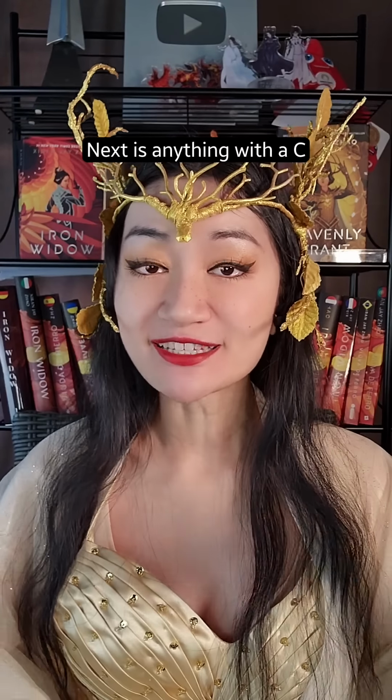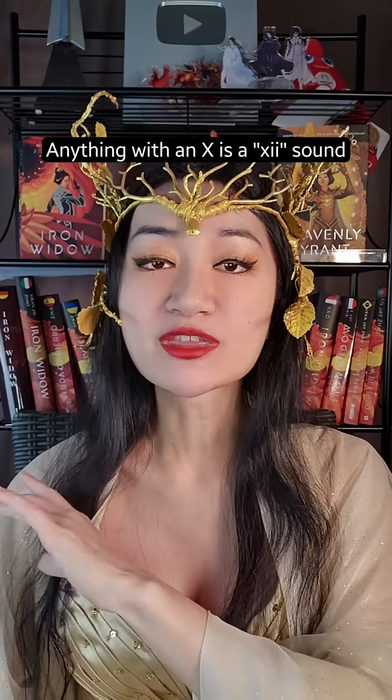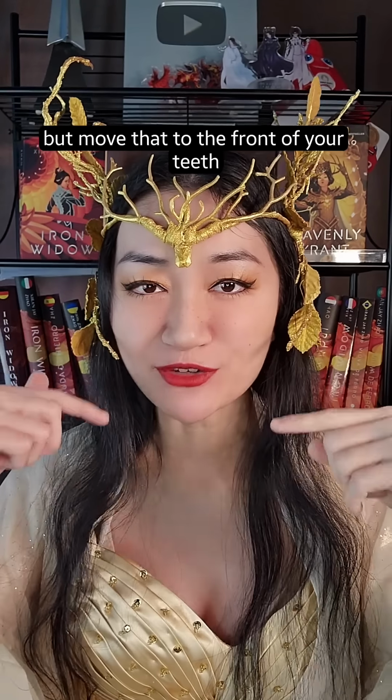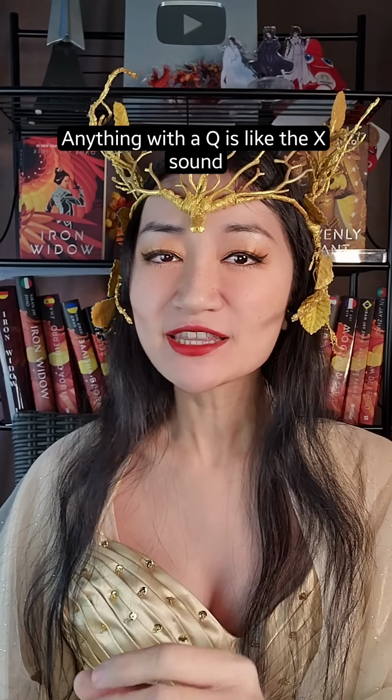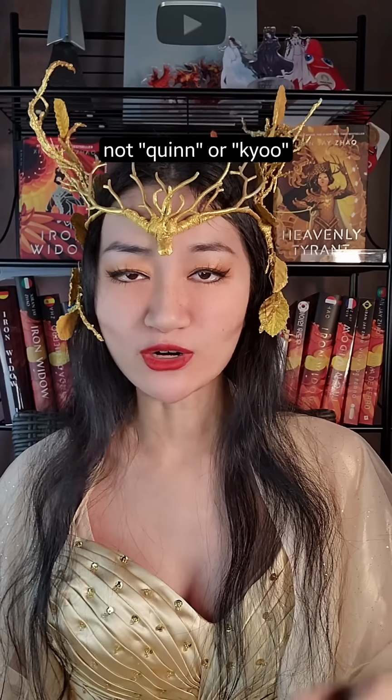Next is anything with a C. It's not a k sound, but a t sound. Cai, cui, Cao. Anything with an X is a sh sound. Imagine you're doing a sh, but move that to the front of your teeth. Sh, sh. Anything with a Q is like the sh sound, but more forceful. Qi. Can you hear the difference? Qi versus xi. So qing, qiu, not quin or q.